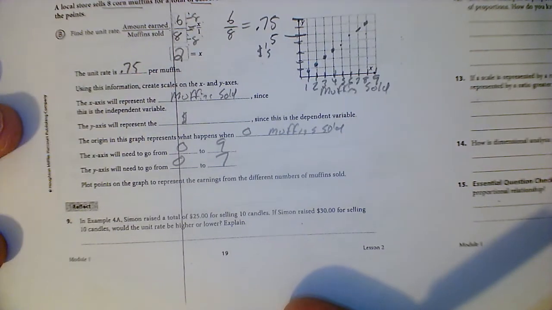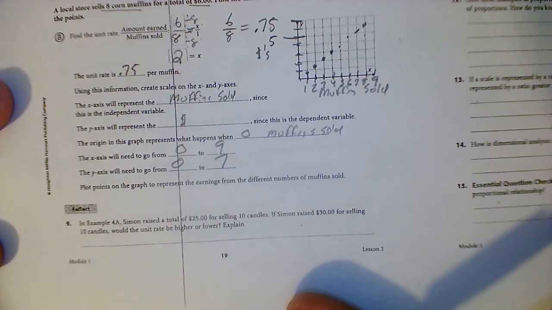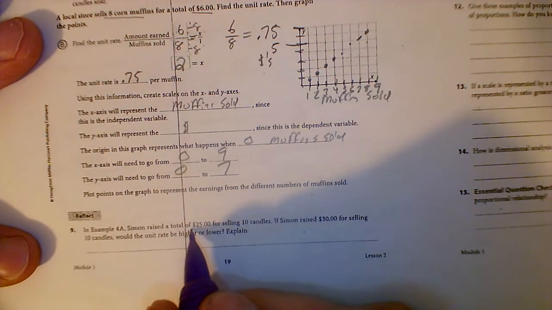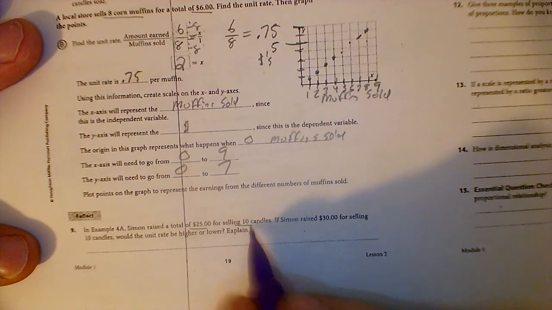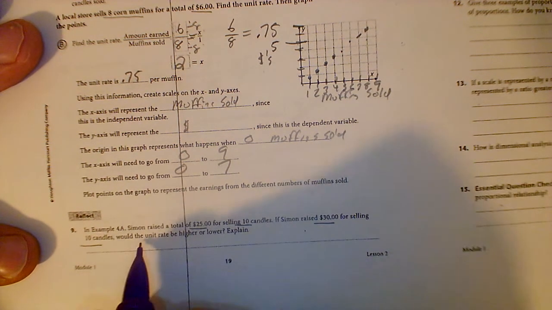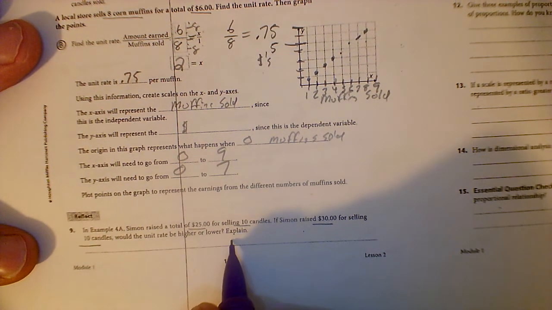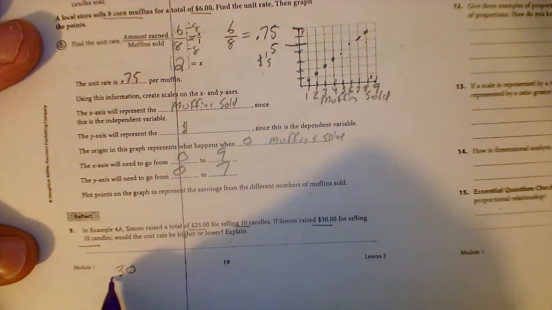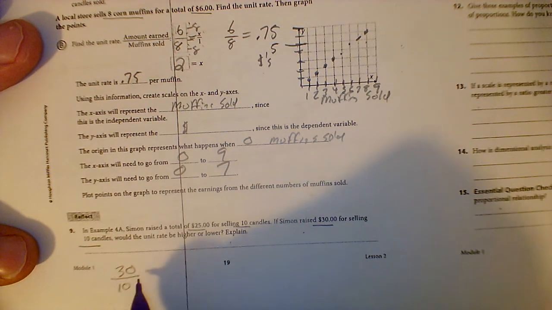So in example 4a, which we have up there, Simone raised a total of $25 selling 10 candles. If Simone raised $30 for selling 10 candles, would the unit rate be higher or lower? Well, let's do it. $30 per 10 candles.